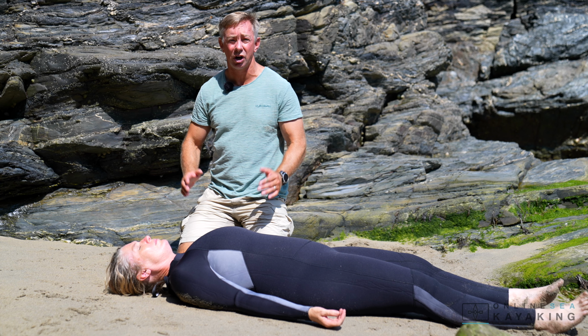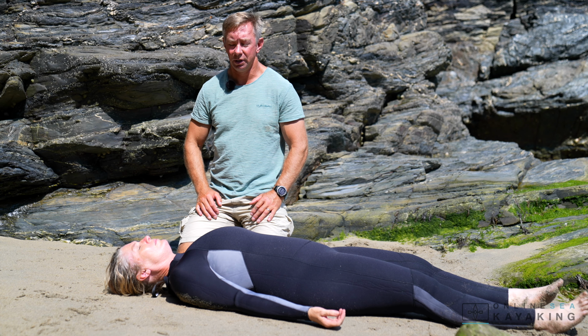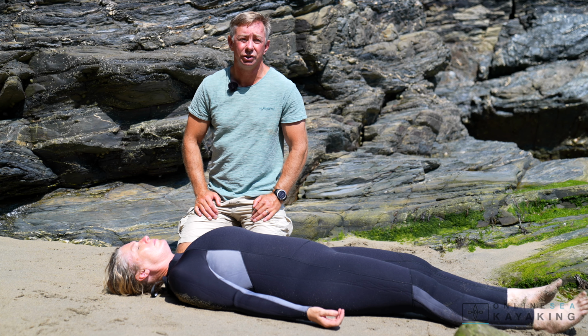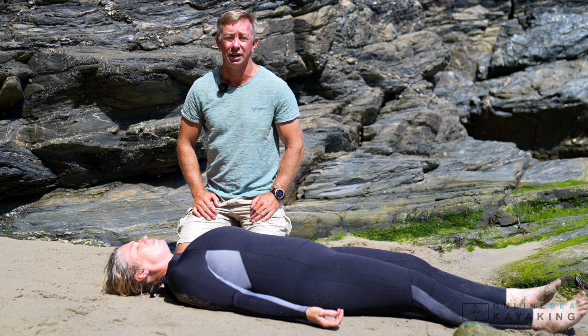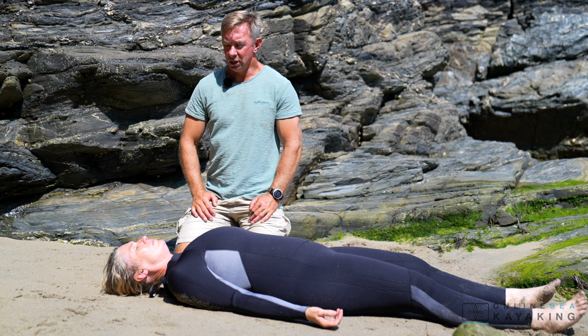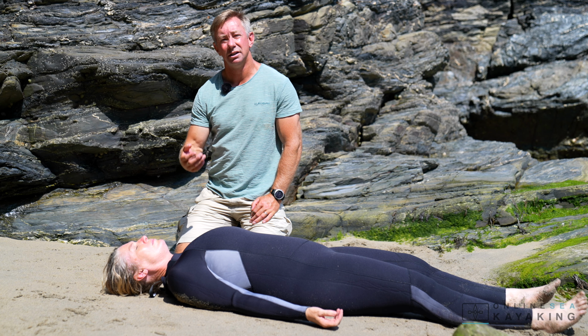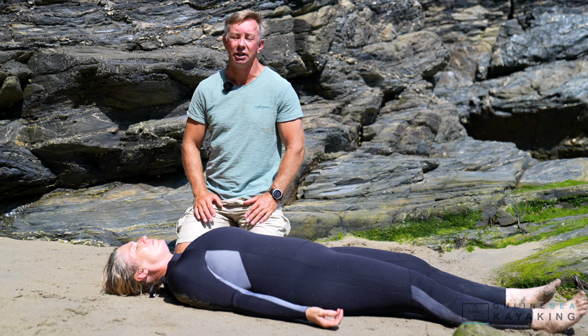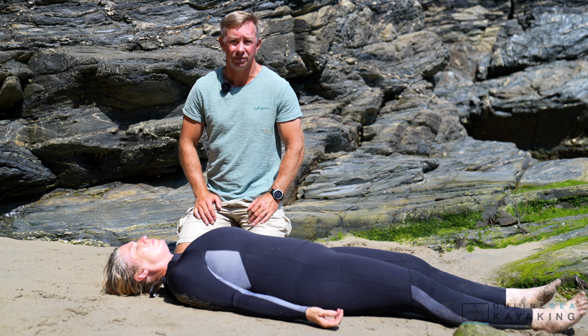So a casualty that's been recovered from the water and requires CPR may vomit during the CPR. Vomiting is a good sign. It's an active process, so it's a sign that they may be recovering. But if they're on their back, that water or vomit is going to cause an airway obstruction, so we need to deal with it urgently and effectively.